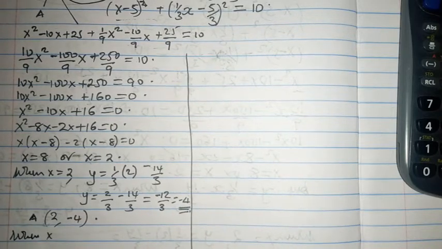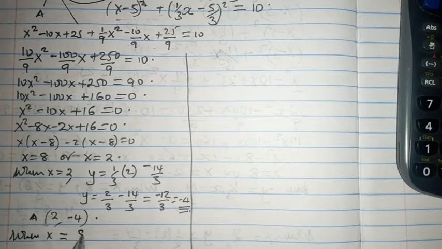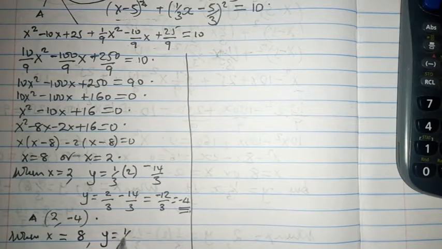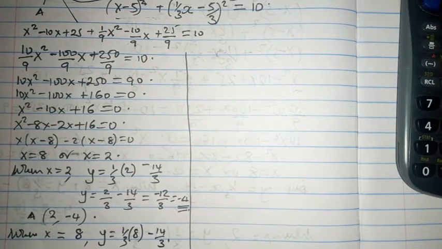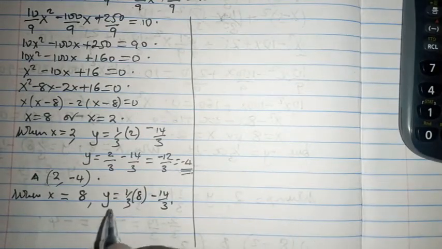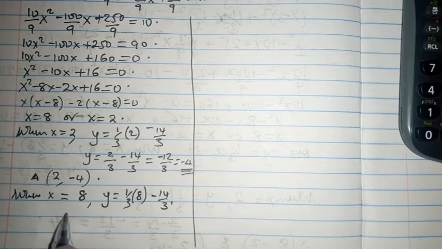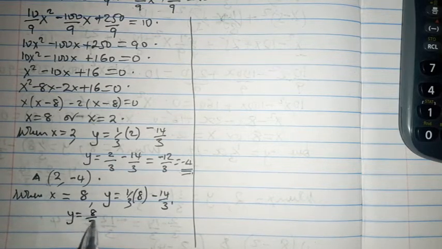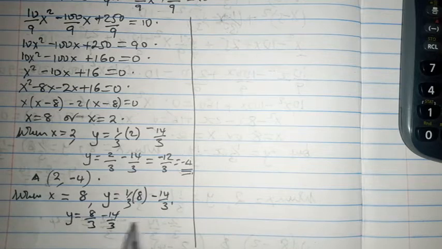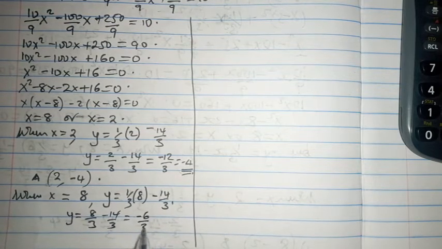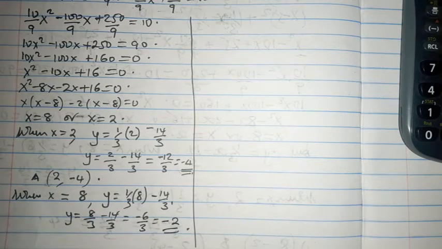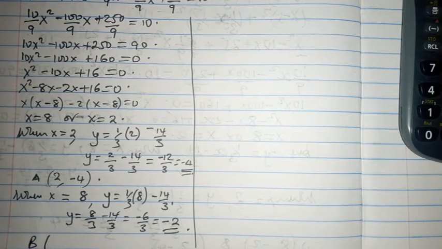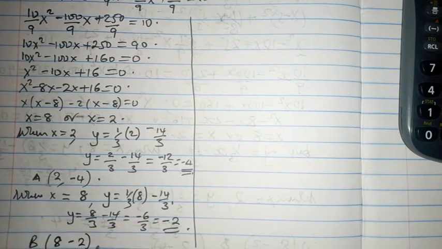When x is equal to 8, y becomes a third of 8 minus 14 over 3, which is 8 over 3 minus 14 over 3, which is minus 6 over 3, which is negative 2. Again, these are the coordinates of point B, where x is 8 and y is minus 2.